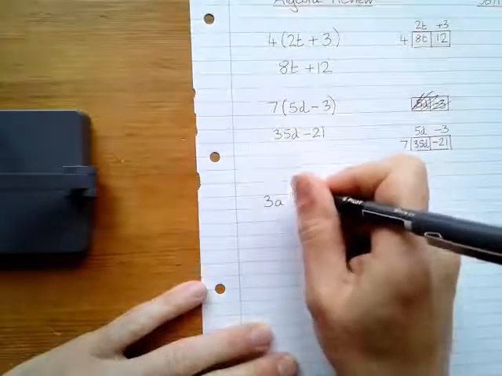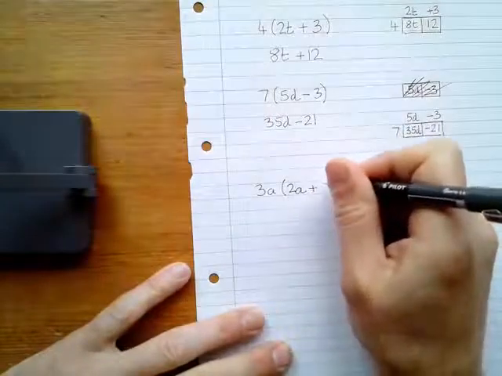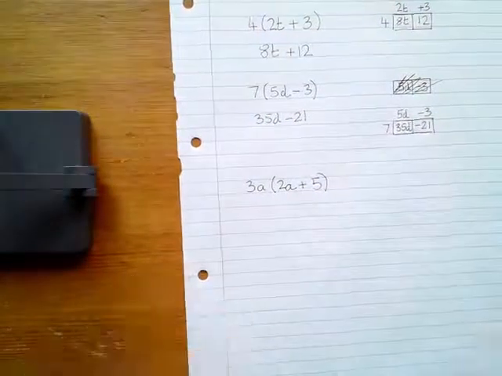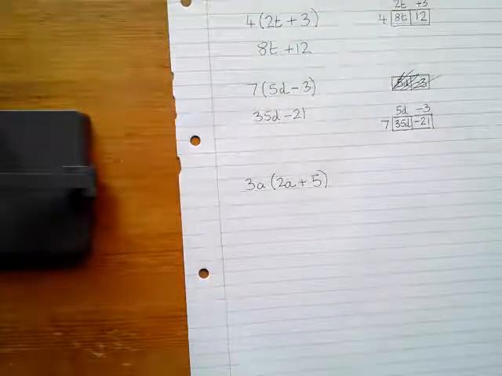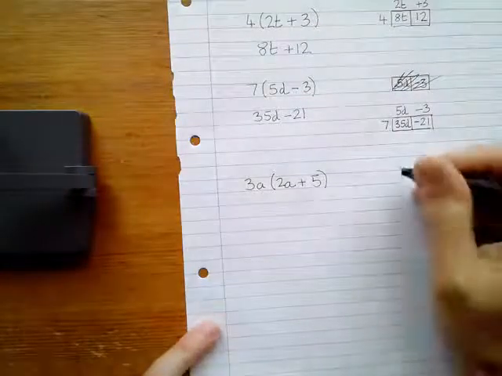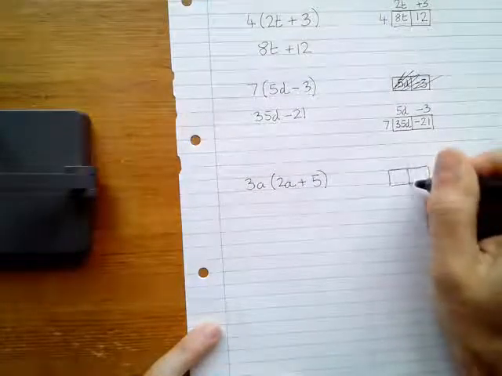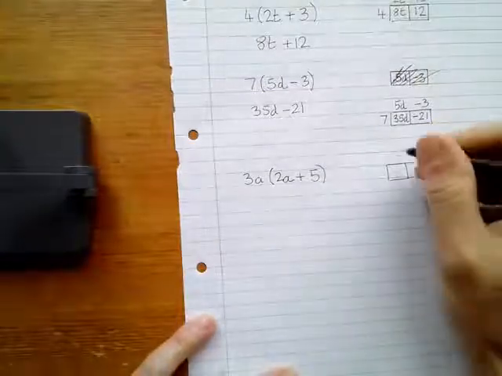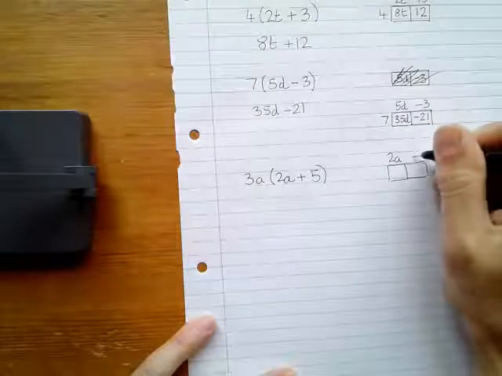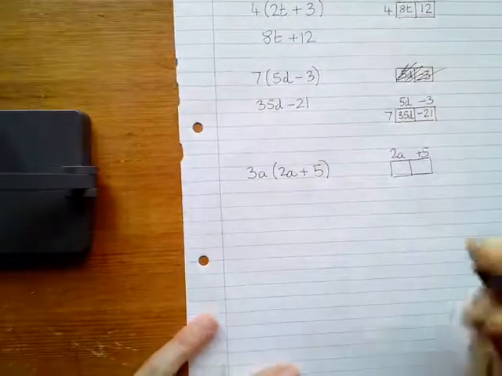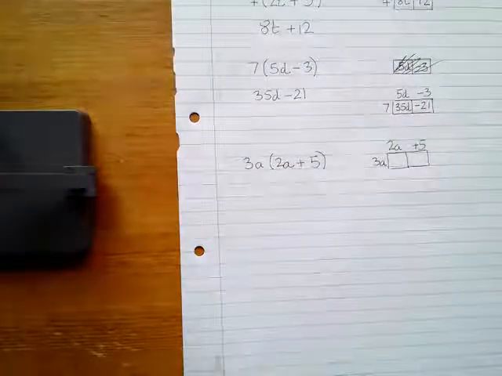Okay, so if you had, for example, 3a, and then in the bracket you had 2a plus 5, say, like that. Again, you can set up your box. I'll try and do it correctly this time, like so. I need to put it inside again. Put the 2a there, and the plus 5 there, and you put the 3a there, and you do the times in, like you did before.